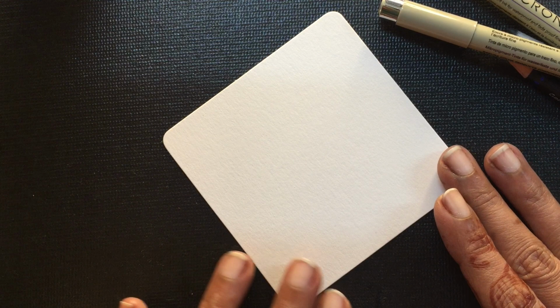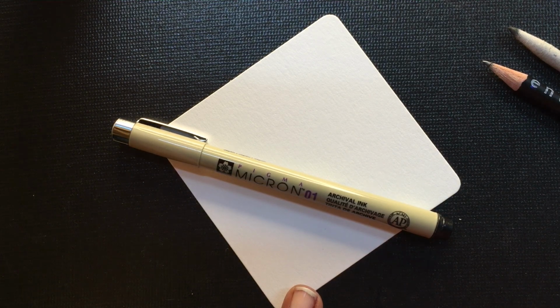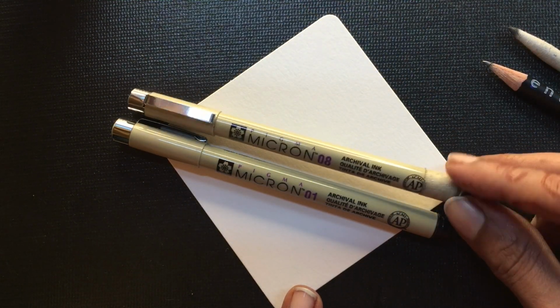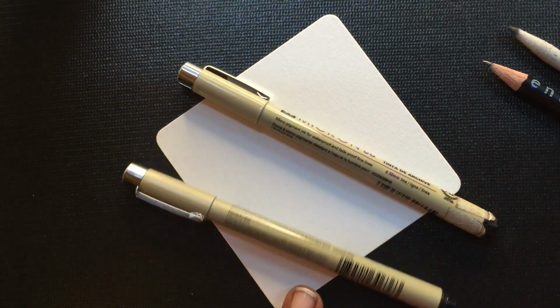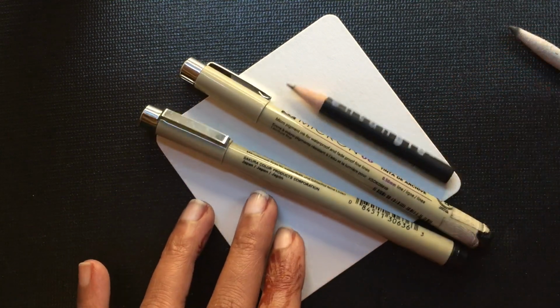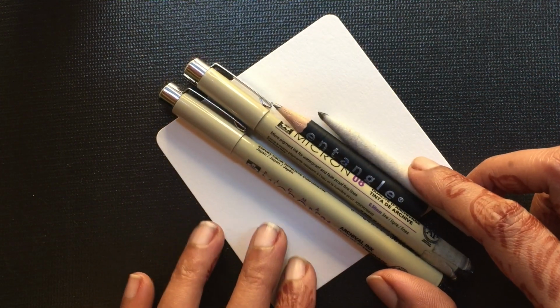Okay, so here we are with our supplies. This is our white square tile and we will be using a 01 black micron, a 08 or a PN or any thicker tip black pen for filling up, and our pencil and our stub. So these are the supplies that we will be using for today's session.